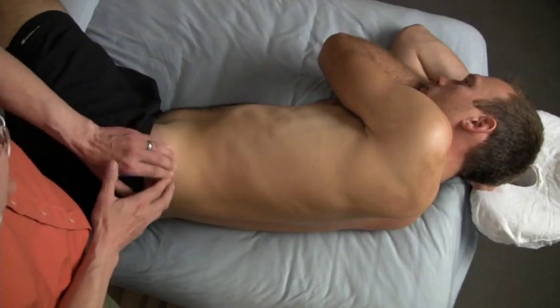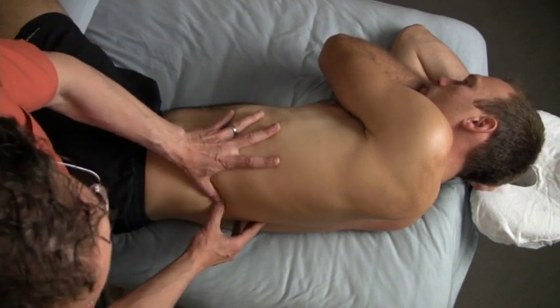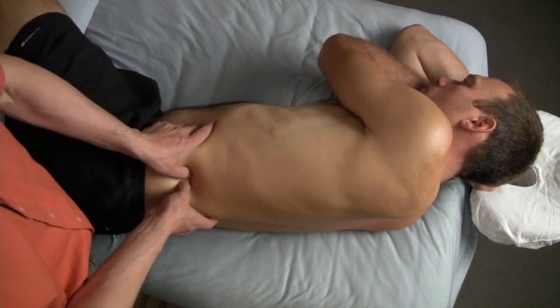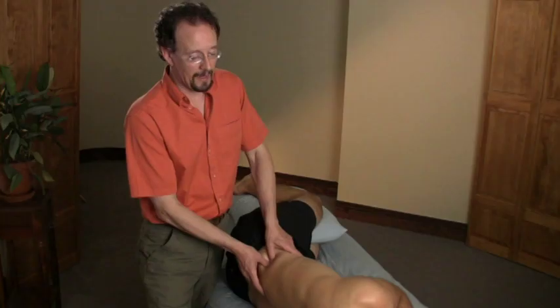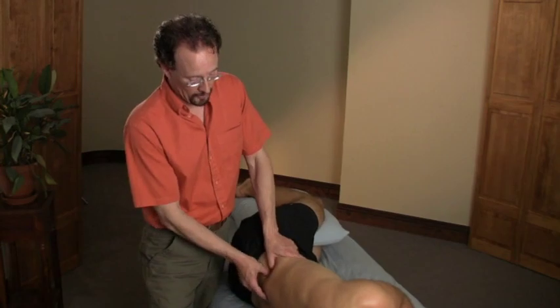We can also access the Quadratus lumborum in a sideline position. I can find that posterior iliac crest, I can find the bottom of the rib cage, and I can set my thumbs right into that space between those landmarks and ask my partner to go ahead and hike your hip just a pinch. There, and there's that edge and contraction of the Quadratus lumborum.